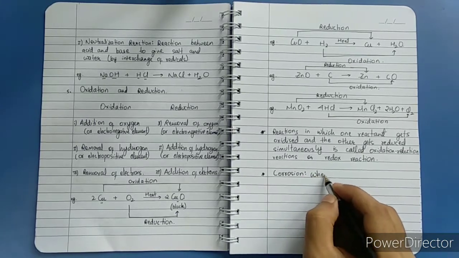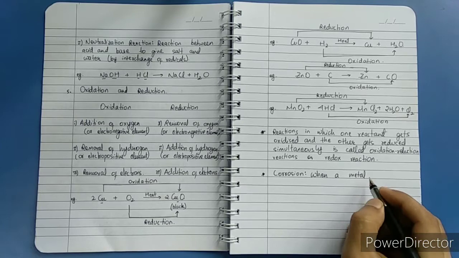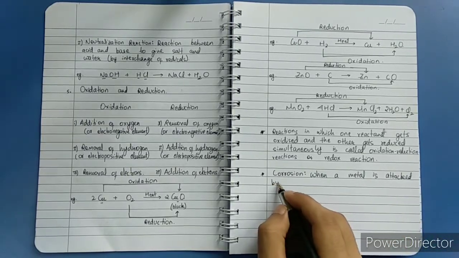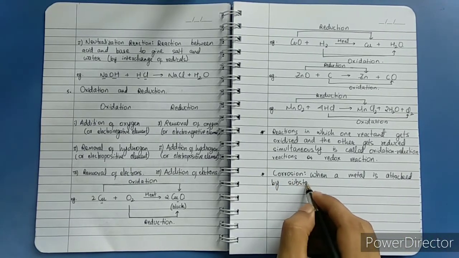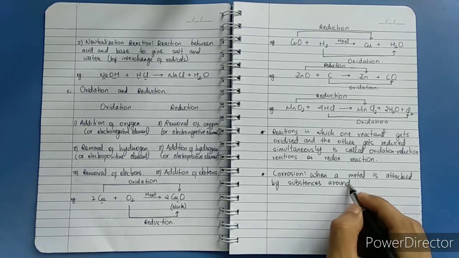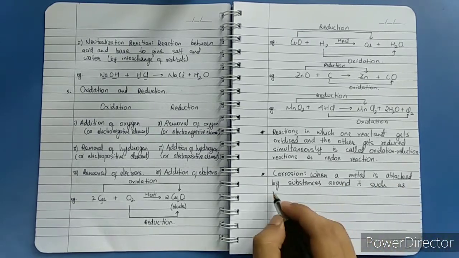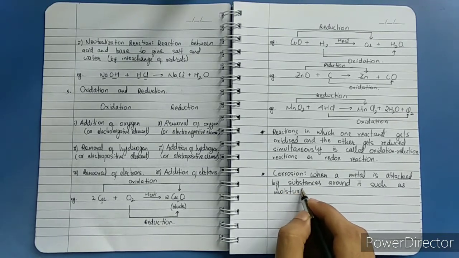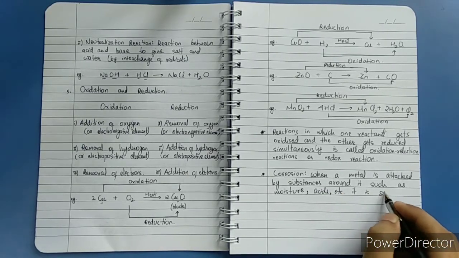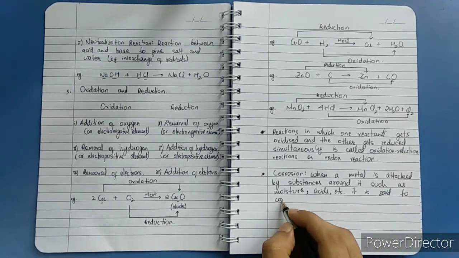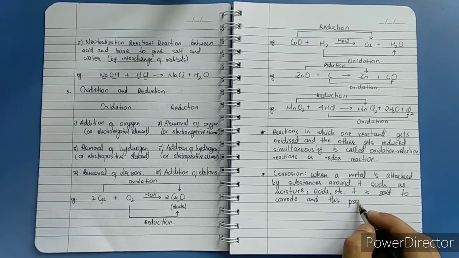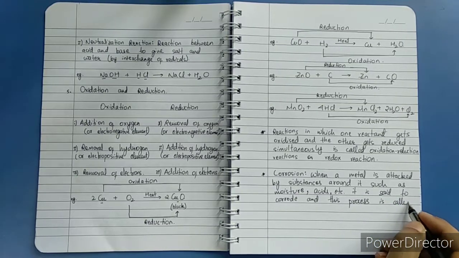Now when a metal is attacked by substances around it, such as moisture, acids, etc., it is said to corrode and this process is called corrosion.